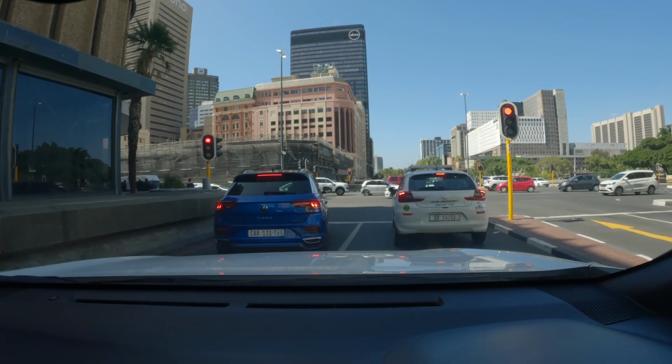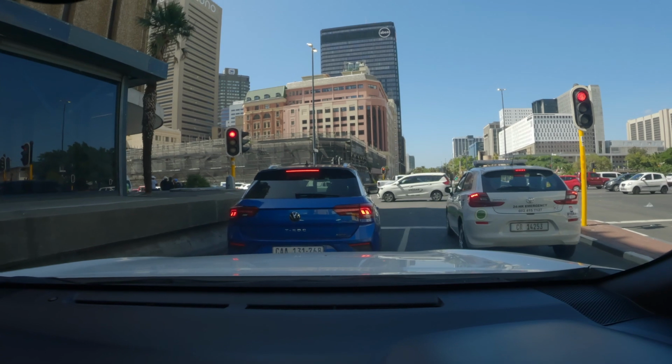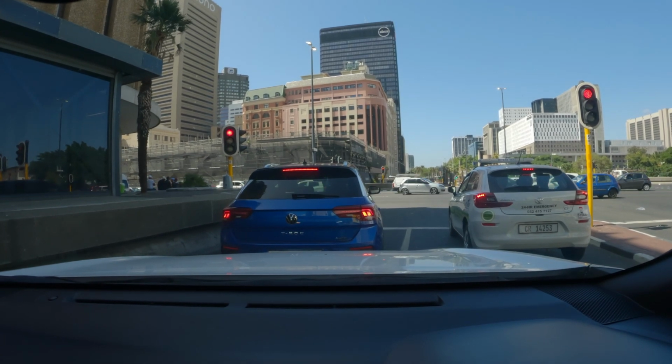Alright, we're back to multicam. How cool is that? Slightly wider field of view, and I can see you. Alright, so we're still in Adderley Street. I'll try to get out of the way of this guy, but I can't. And we're turning left into a road called Strand Street. Probably should have gone right. I would have got near the, what do you call that thing? The castle.